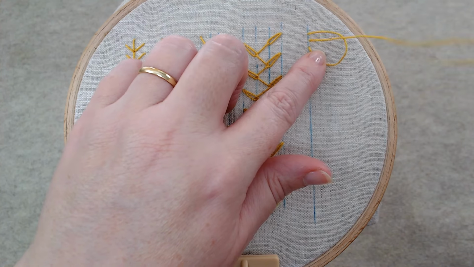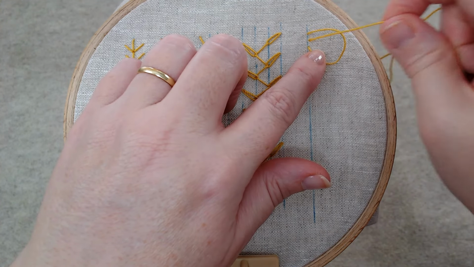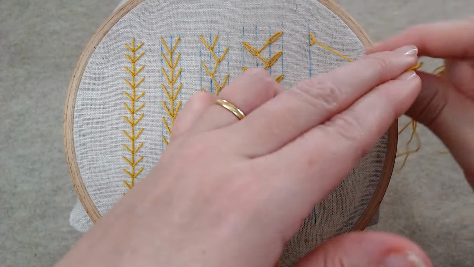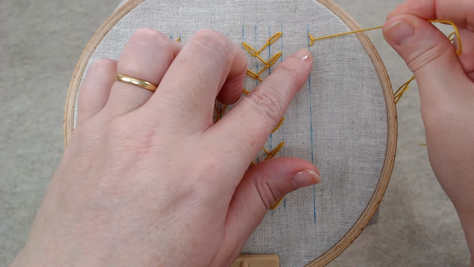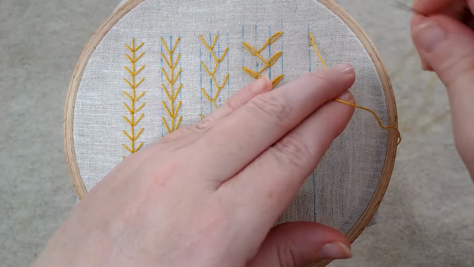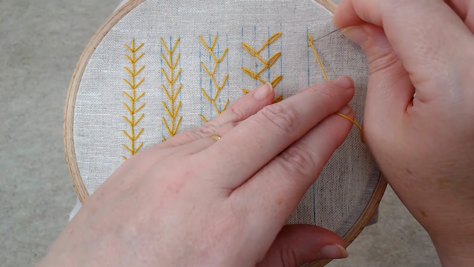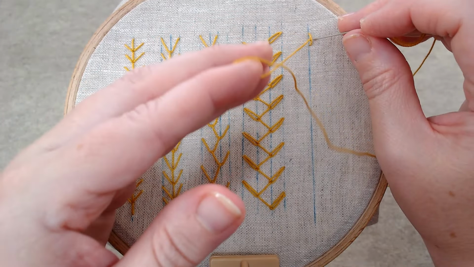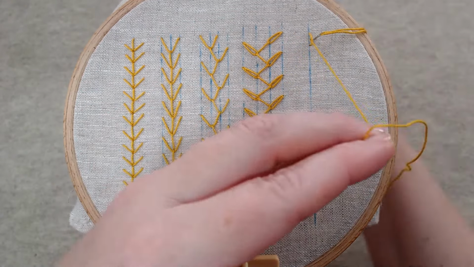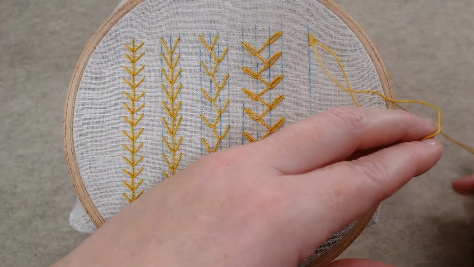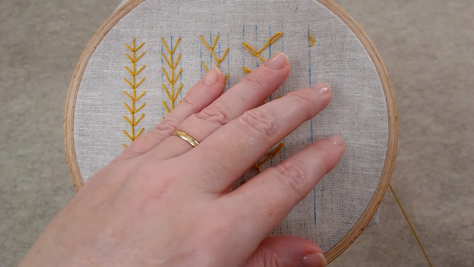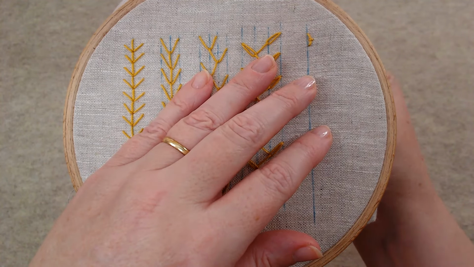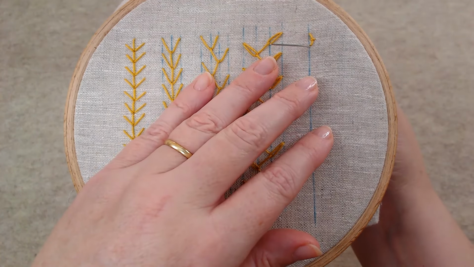going to pull my thread through, and that's going to catch that long stitch on the thread that's coming out halfway along. I'm going to hop over that stitch, that long vertical stitch, and take my needle back down on the right hand side, and that puts a little horizontal anchor stitch in, holding my long vertical stitch out a little way to the right.